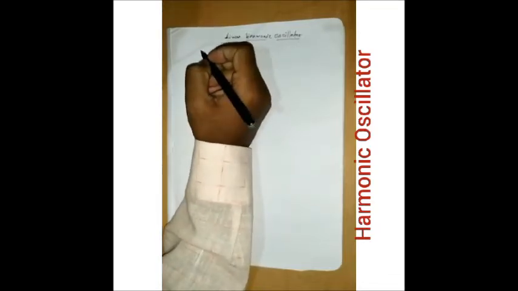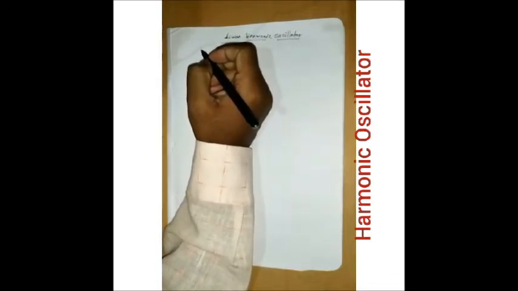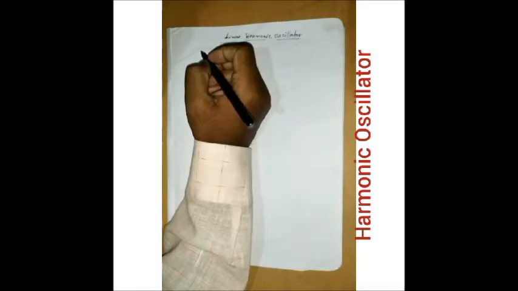So in CSIR or any competitive examination, they will give you the potential. Sometimes they may not mention the harmonic oscillator, they will only give the potential. But just by looking at the format of the potential, you can identify the problem.